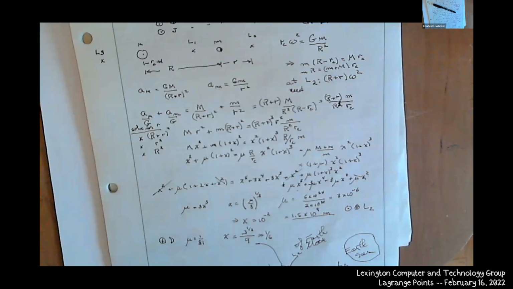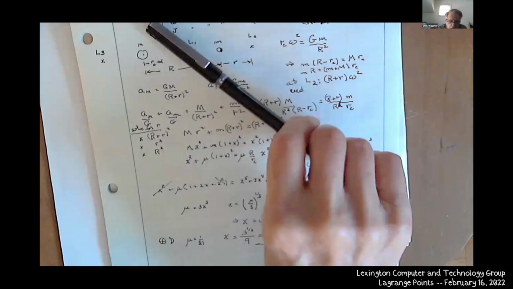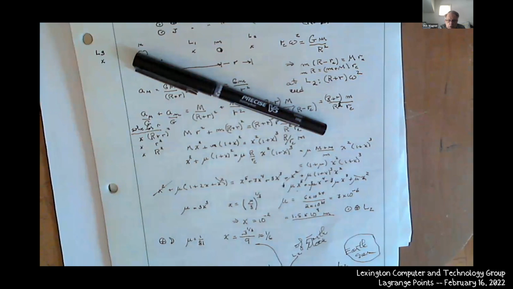Conceptually, I understand that if there's a perturbation or a movement of a satellite or a small body away from L1, L2, or L3, the gravitational forces on that body tend to bring it back to L1, L2, and L3. Whereas conversely, when you're at L4 and L5, if that perturbation occurs, then the gravitational forces are making it go farther away, in other words, to leave L4 and L5.